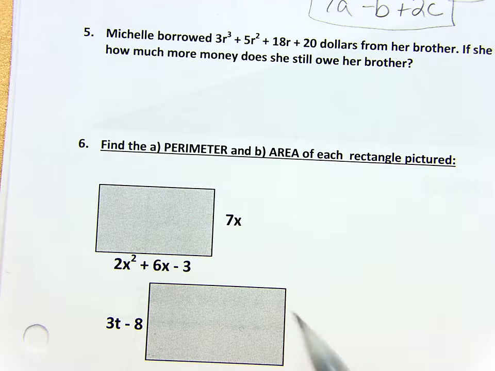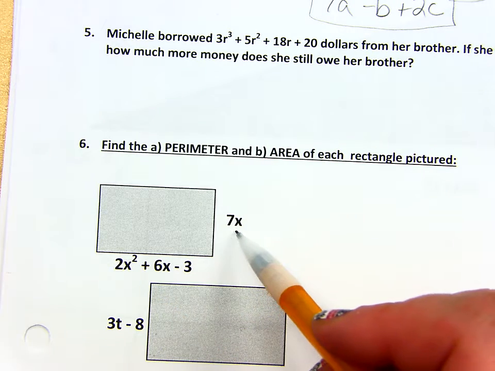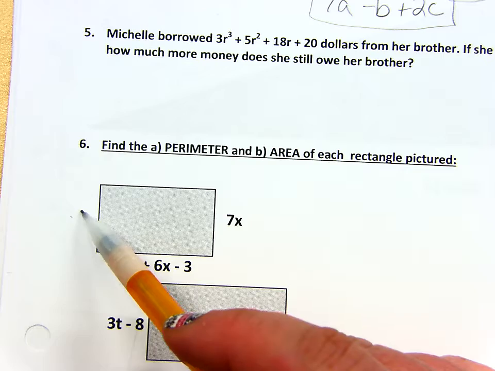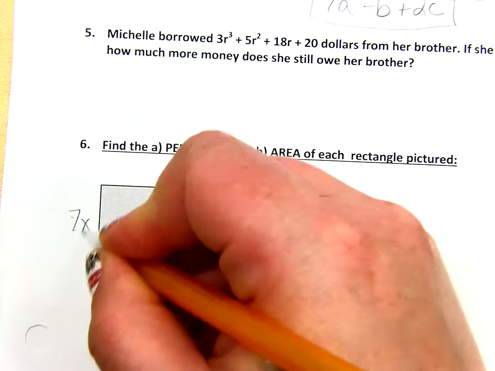I'll give you a hint. If this side is 7x, what's this side? Also 7x! It's a rectangle.